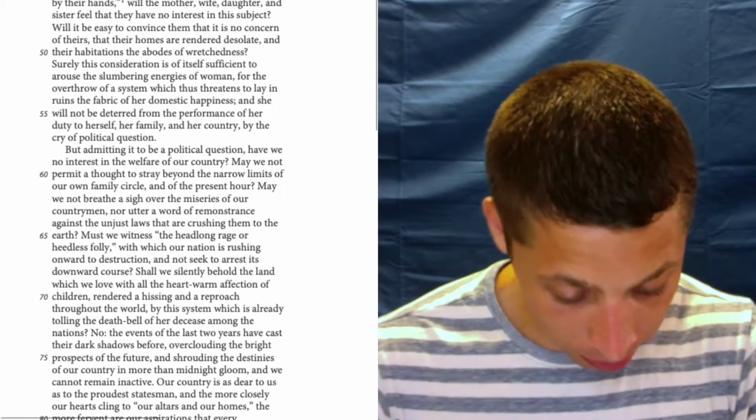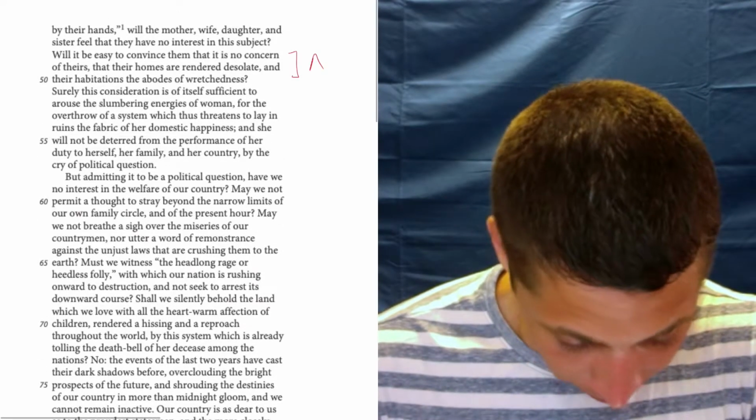Right here at the beginning. 48 to 50: Will it be easy to convince them that it is no concern of theirs, that their homes are rendered desolate and their habitations the abodes of wretchedness? Well, here's a case where I want to read a little extra beyond the lines because there's a pronoun that appears in a lot of places, right? Who are we talking about here?